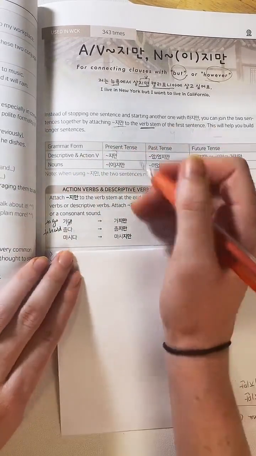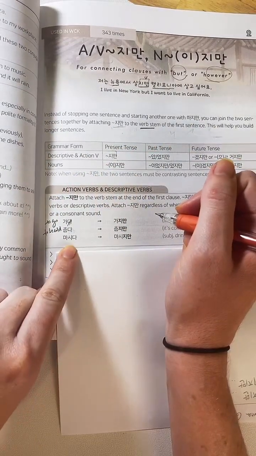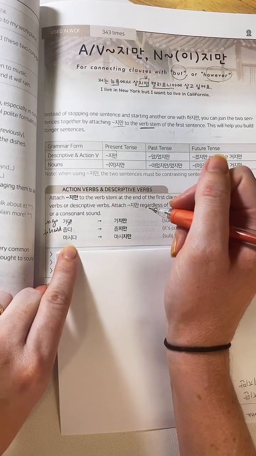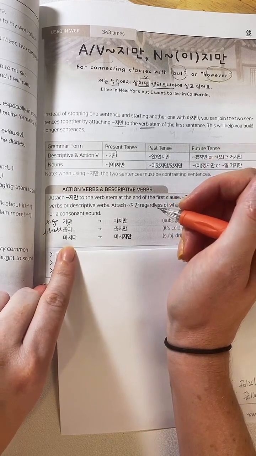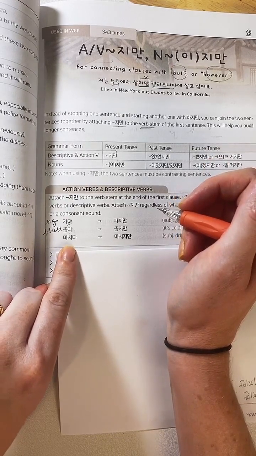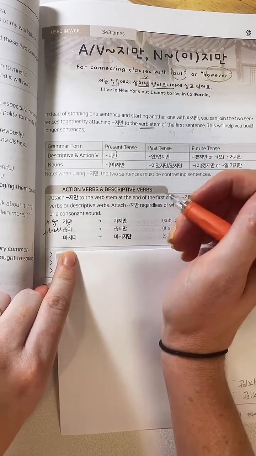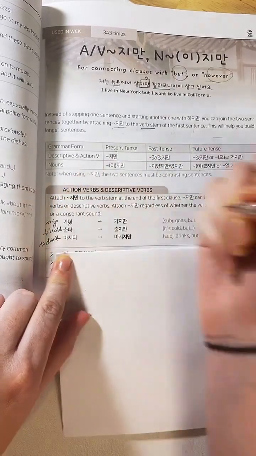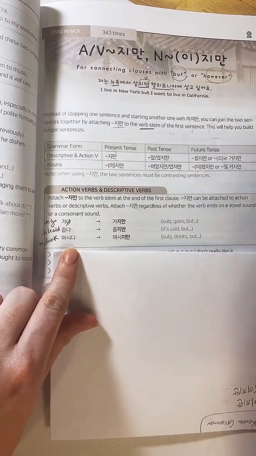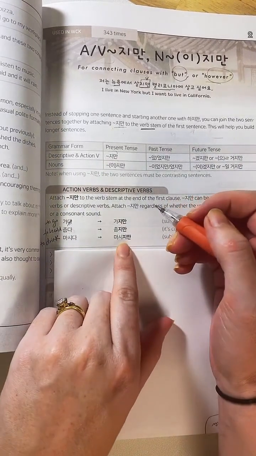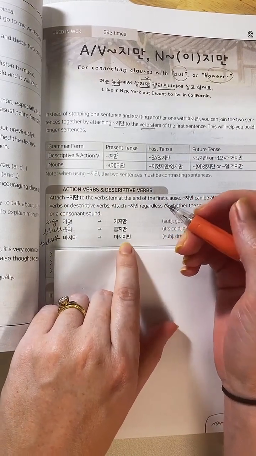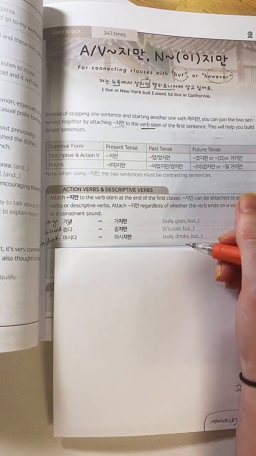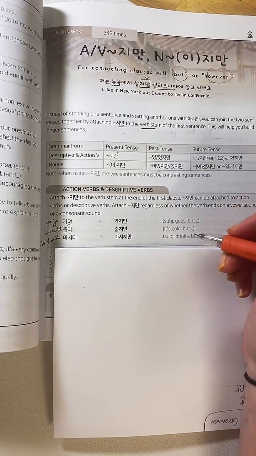마시다. Anyone know what 마시다 means in Korean? 마시다. It's a fairly common verb. You might be familiar with this verb. To drink. Beautiful. Thank you, Maura. To drink. So 마시다, you add 지만, and it becomes 마시지만. I drink, or subject drinks, he, she, you drink, but something.